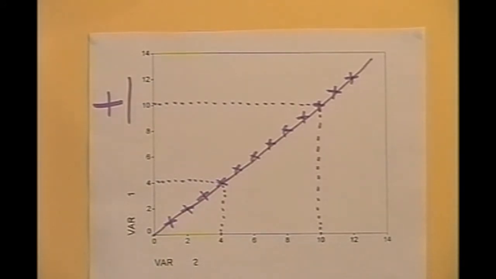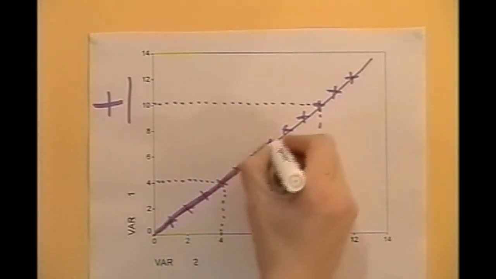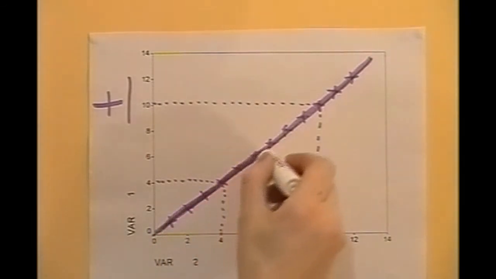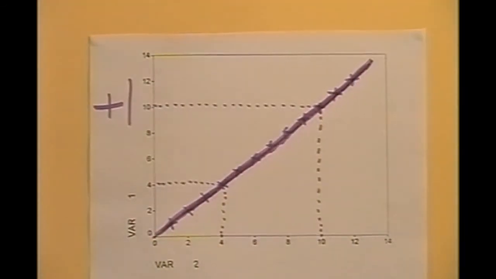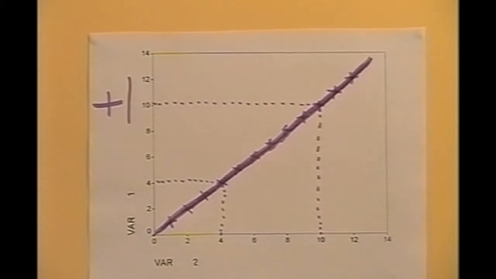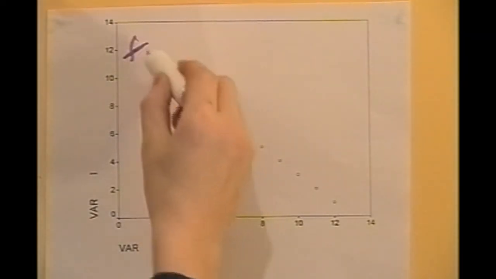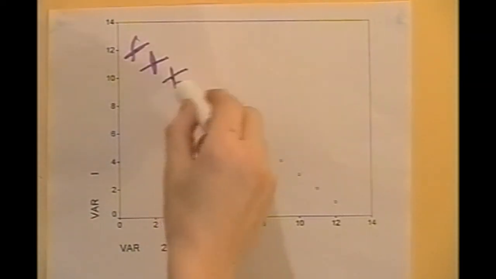A positive correlation. And this is the shape of the graph that you get with a positive correlation. As long as the scales are running from a lower level to a higher level on both axes, then a positive correlation is indicated by a line of that type of gradient. As variable 1 increases, variable 2 also increases. A perfect positive correlation. And I'm just marking some data points onto this graphic.